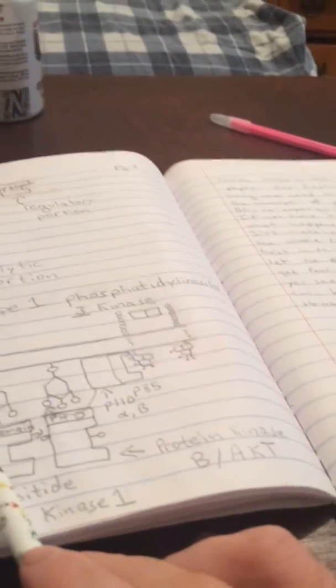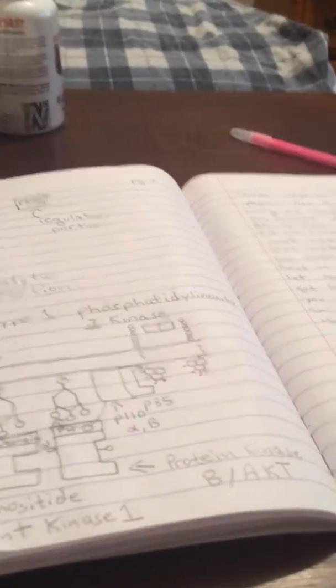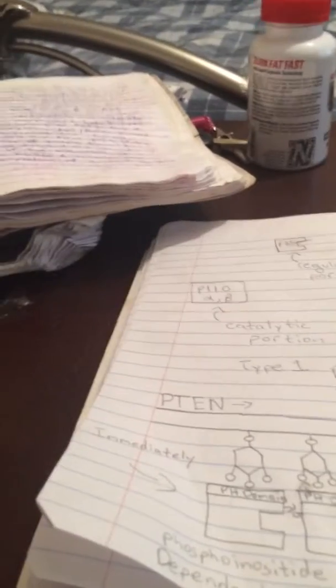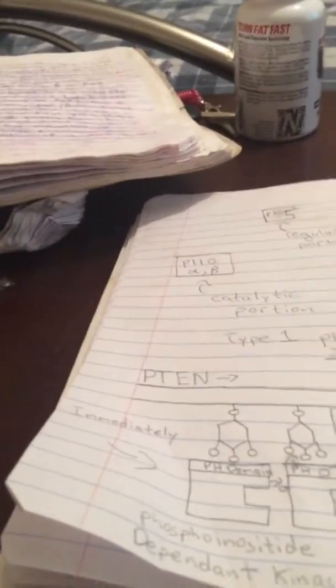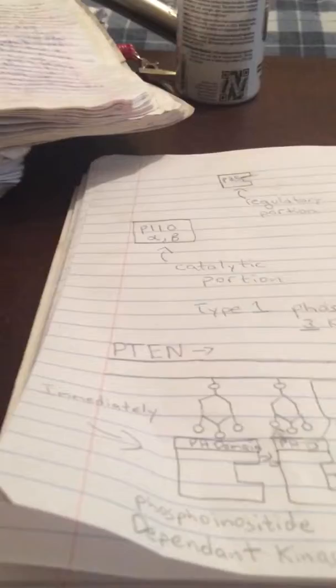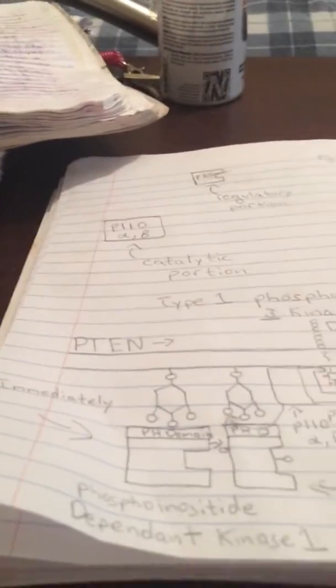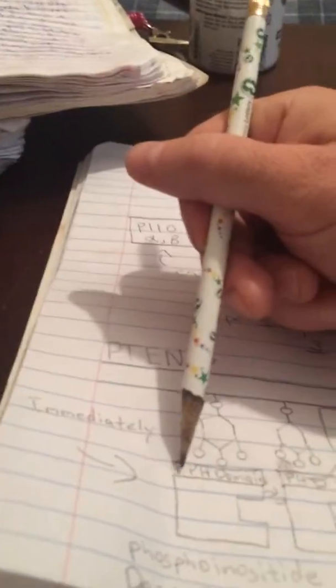So pleckstrin homology is a protein domain that's found in other proteins. It's a conserved polypeptide chain, same amino acid sequence, folded maybe possibly even in the same fashion. It's conserved. So when it's found in different proteins, the first one that it's found in is going to be the one that keeps the name. So anyway, moving on from that, because that can get a little bit confusing.